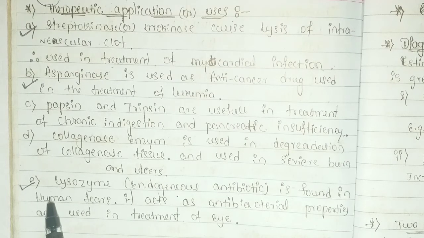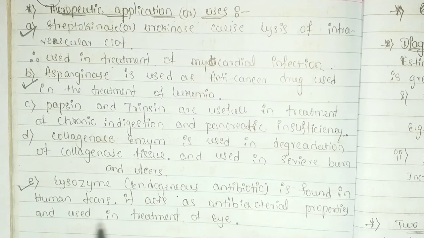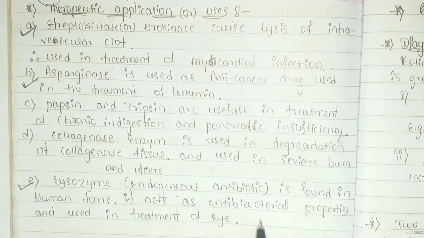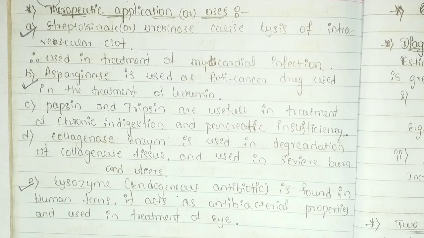The last use is lysozyme, which is found in human tears. In our tears, lysozyme is present. It acts as an antibacterial agent and is used in the treatment of eyes. These are the therapeutic applications, and in the next class we will discuss coenzymes.